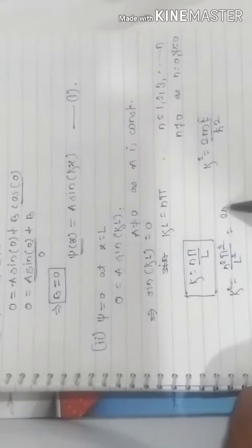So k square is n square pi square divided by L square, equal to twice m E divided by h cross square, and find out the value of En.